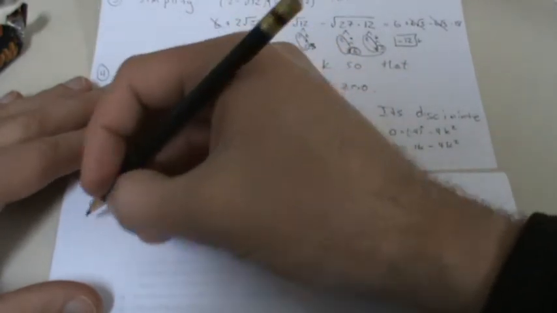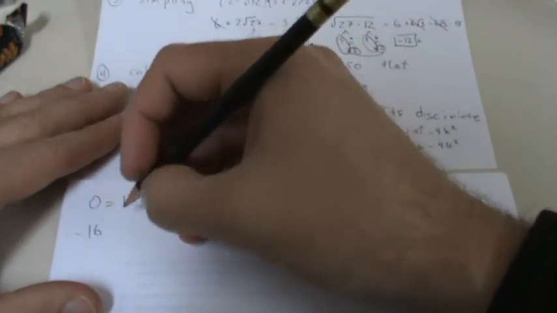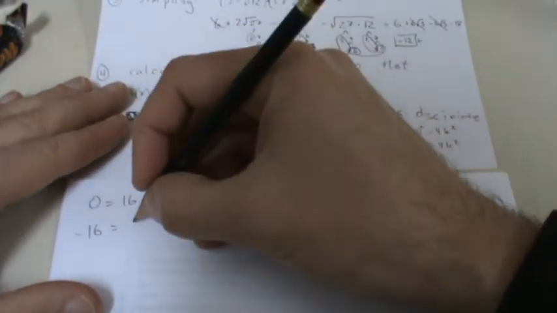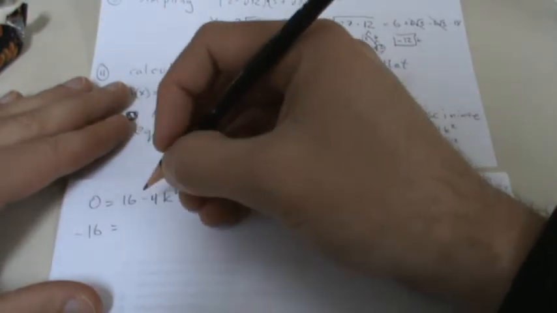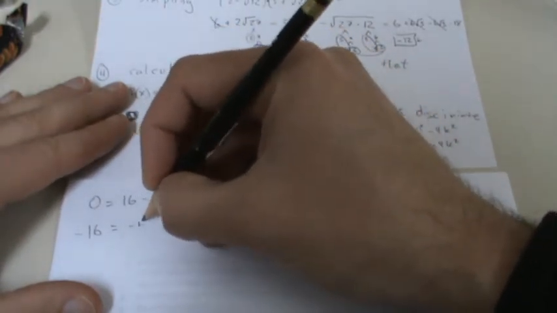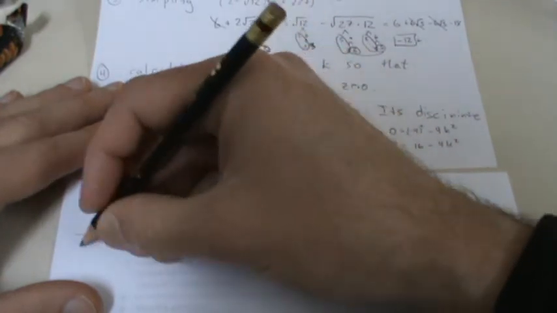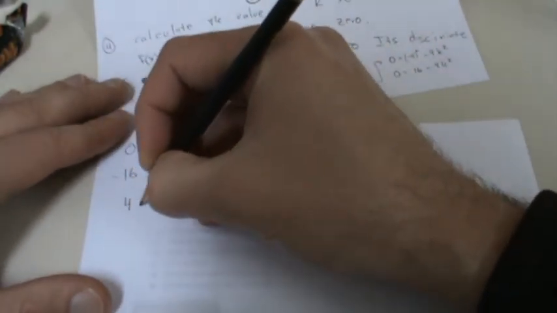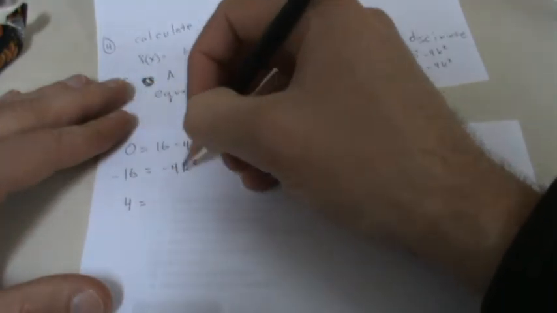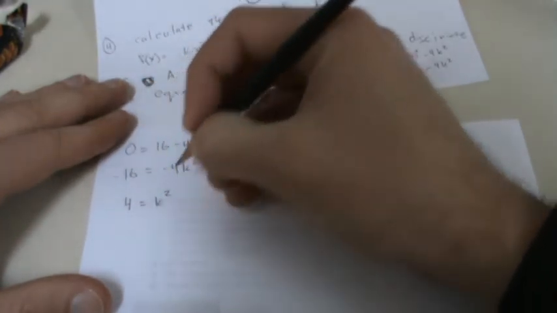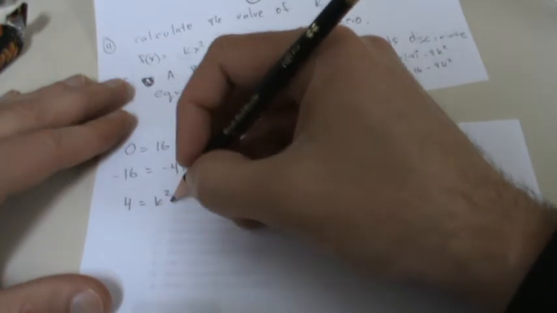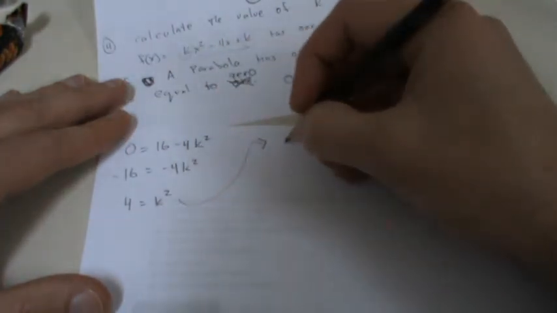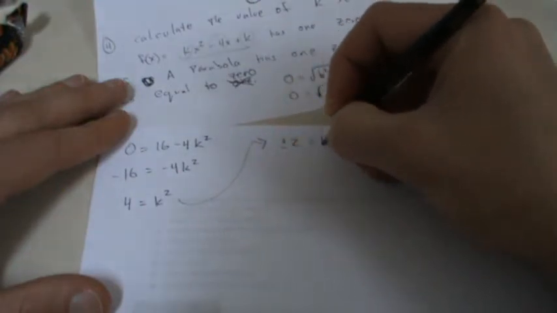If I subtract 16, divide by a negative 4, 16 divided by a negative 4 is k squared, and then if I square root both sides, I get plus or minus 2.